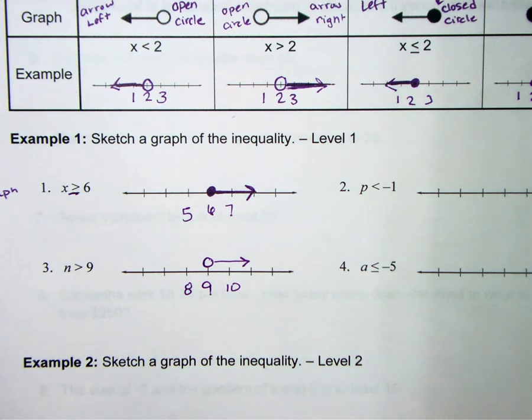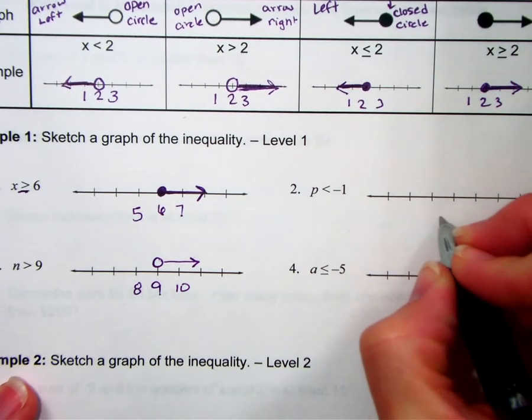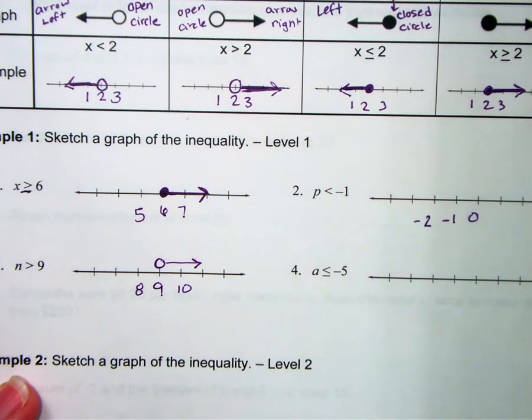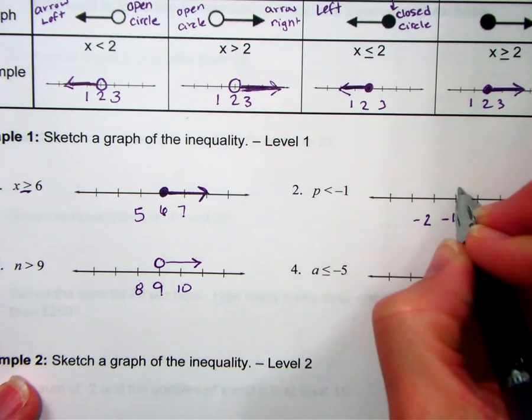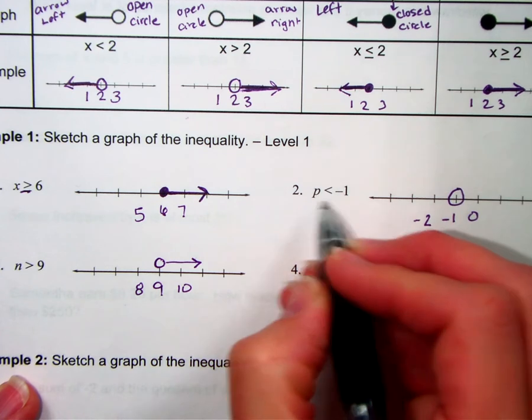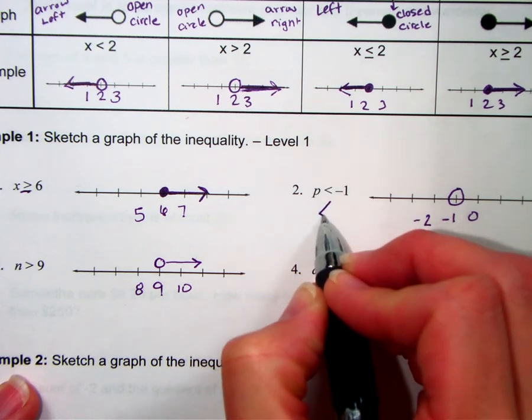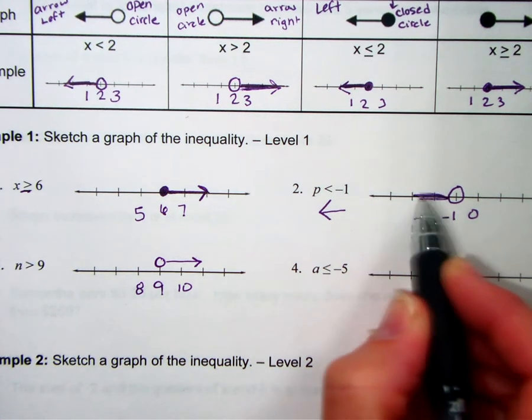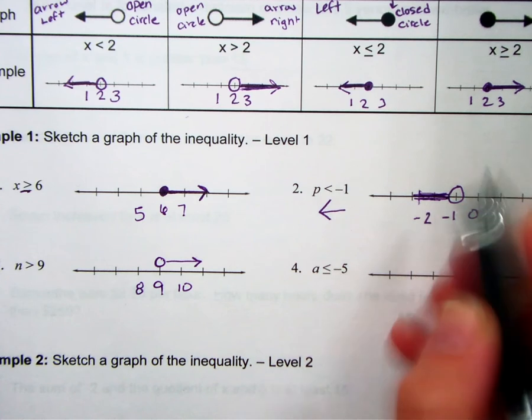Okay, number 2, 0 would be on that side, -2 would be on that side. Okay, again, we've got this open circle. And then this is telling us our symbol is going this way. So if we line through that, that's the way the arrow is going to go. It's going to kind of point to the left. That's another way to look at it. It only works in VIN form if your variable is first, then your inequality, then your number. But my arrow is going to go this way.